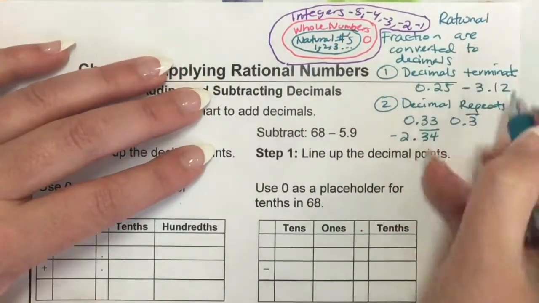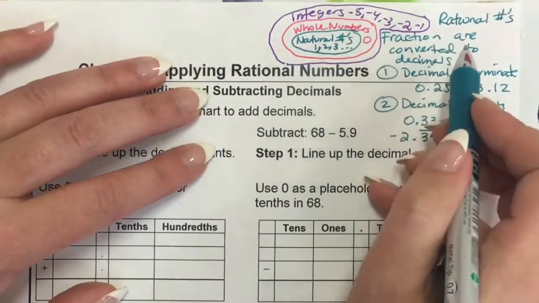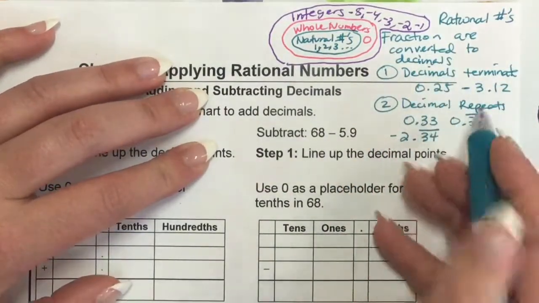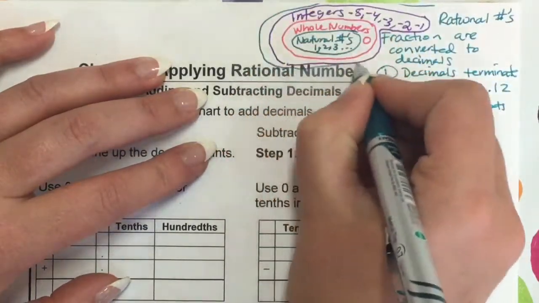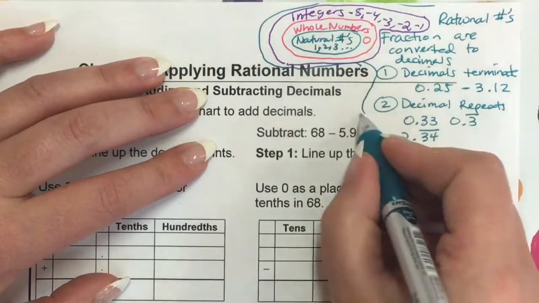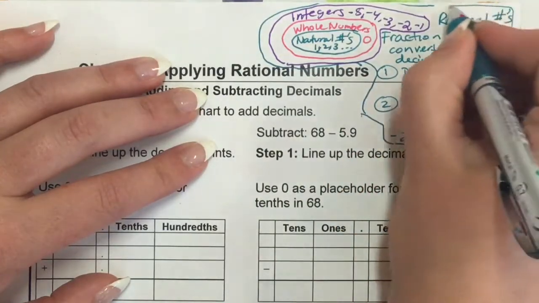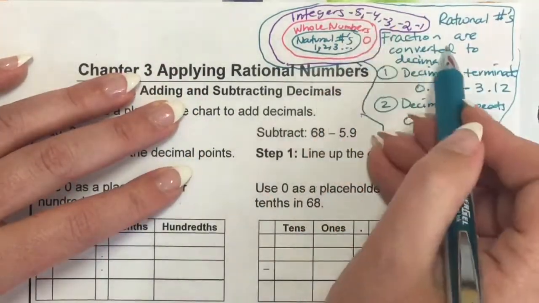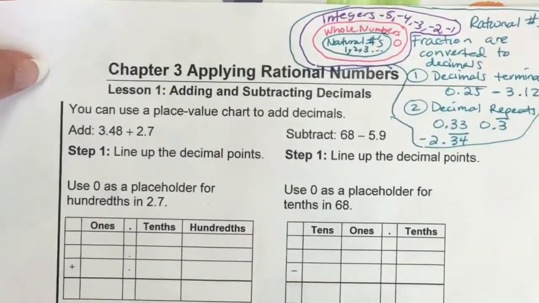Those are numbers that can be written as fractions, but when they're converted to decimals, those decimals either terminate or they repeat. And those are the type of numbers that we're going to be talking about in this particular chapter, and we're going to be applying those. But rational numbers include integers, whole numbers, and natural numbers.